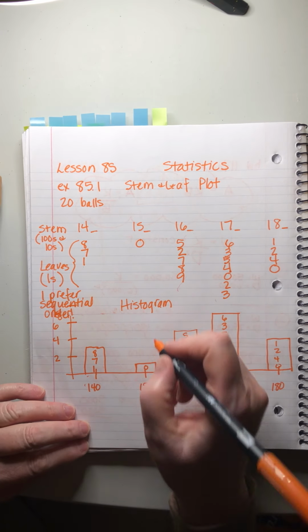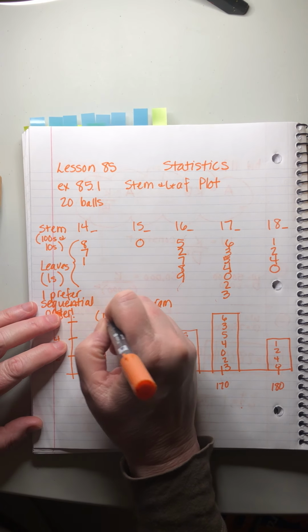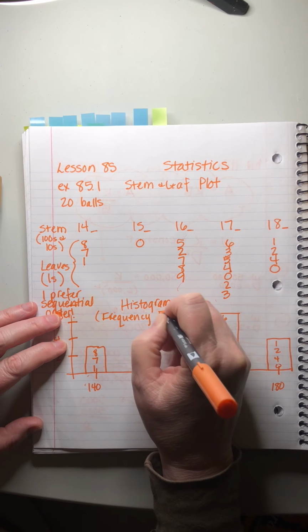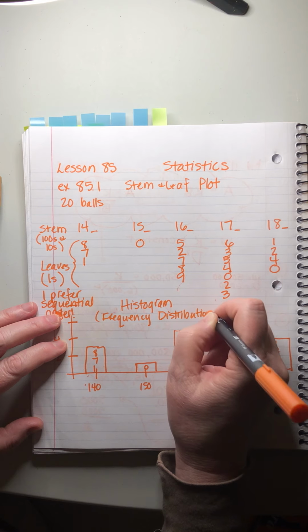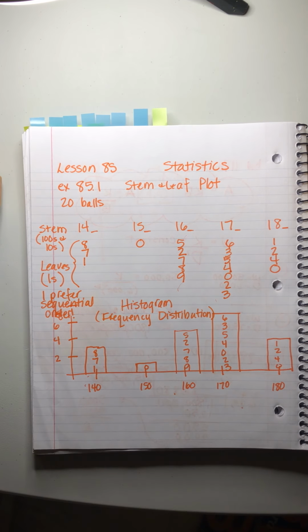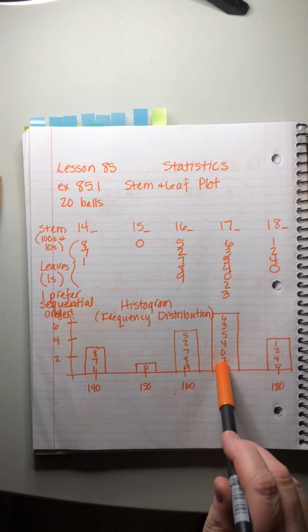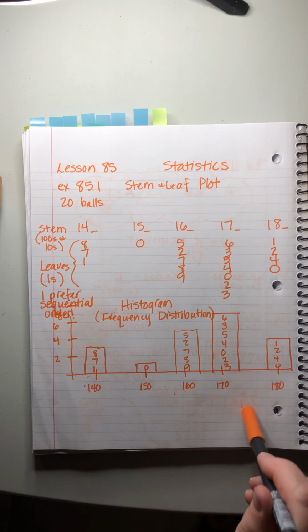This is also called a histogram. It's also called a frequency distribution, which is a fancy name for saying it shows how many times something happened, right? This makes it really easy for us to say, oh, well, he hit the most of his balls in the distance between 170 and 179.